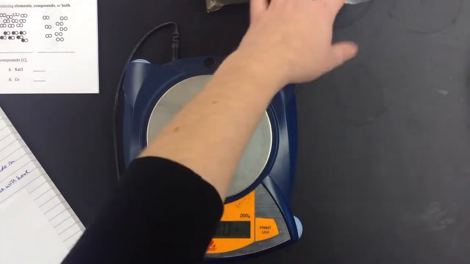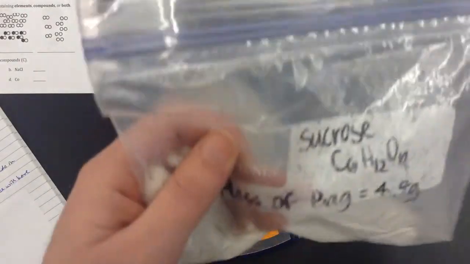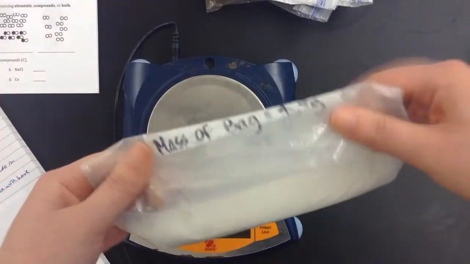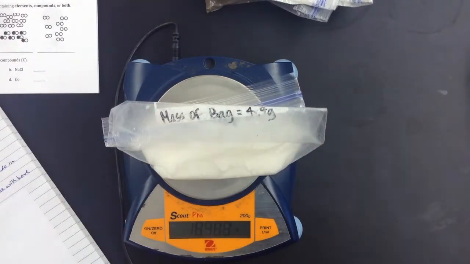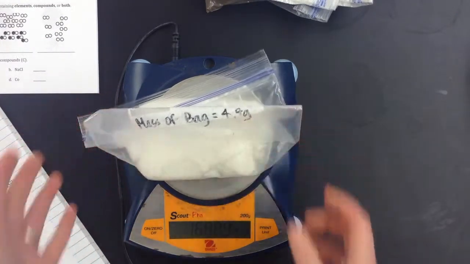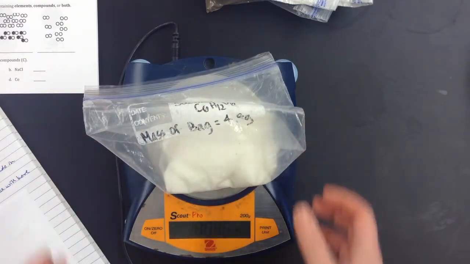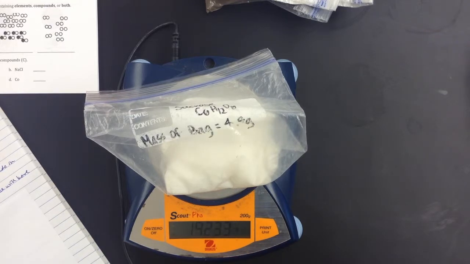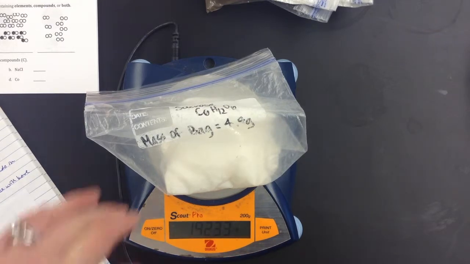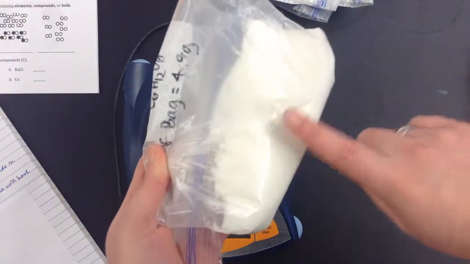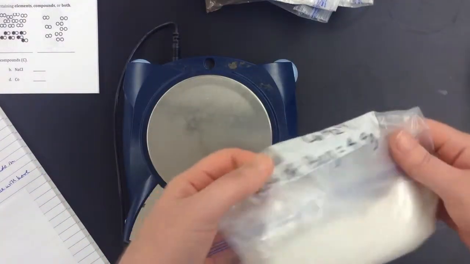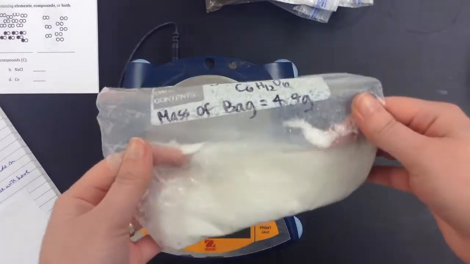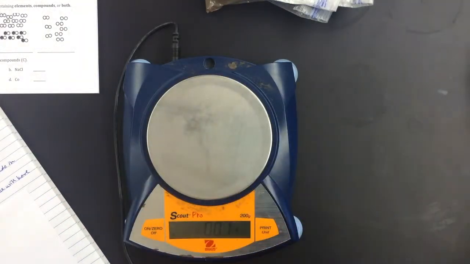Okay, substance two. This is sucrose, and the mass of this bag is 4.4 grams. The mass of the bag and the sucrose is 192.33 grams. Remember, you're supposed to be trying to find the mass of just what's in the bag. I just gave you the mass of the sucrose plus the bag, and the mass of the bag is 4.4 grams, so you should be able to figure out just the mass of the sucrose.